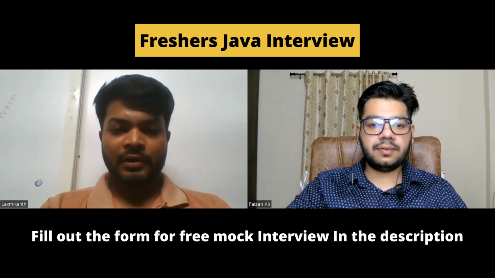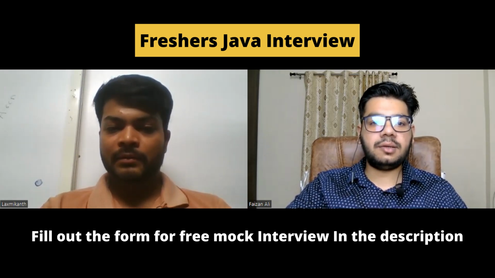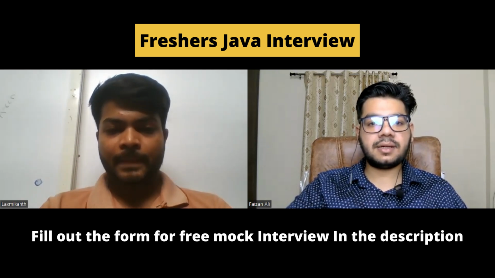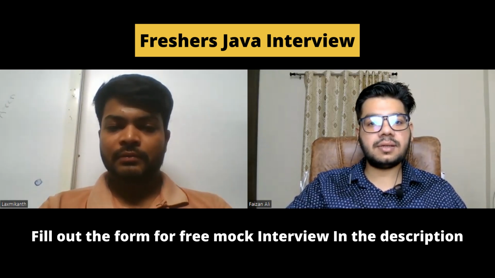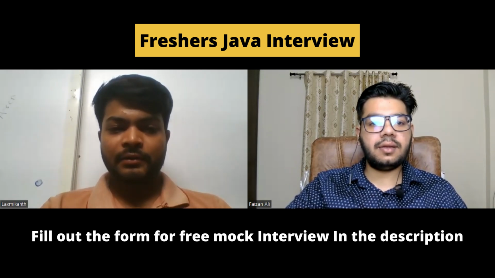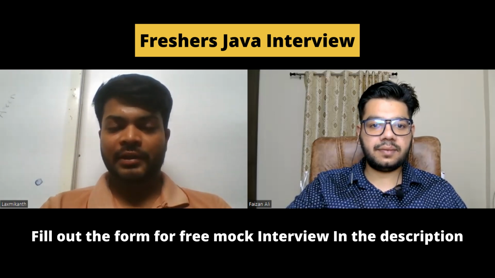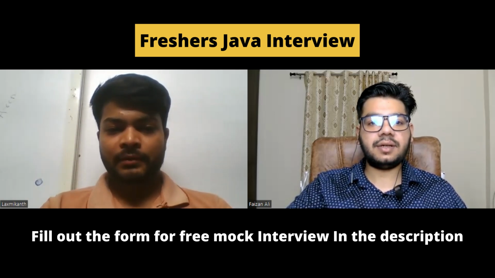Can a constructor be overloaded? A constructor can be overloaded, but it cannot be overridden, sir. It means we can have multiple constructors, but their signatures might be different. Correct, let me know if I am wrong, sir, considering a constructor does not have any return type. Yeah, a constructor doesn't have a return type.